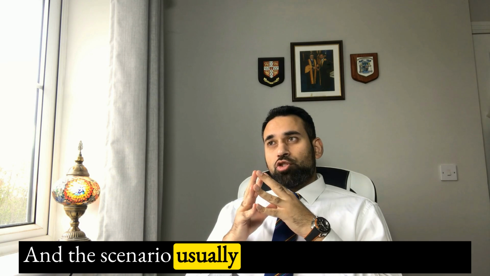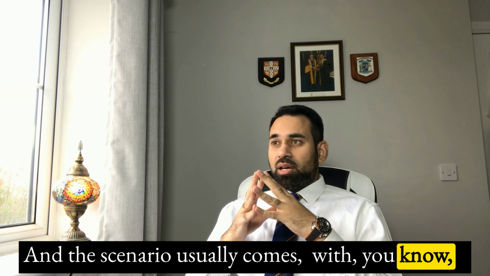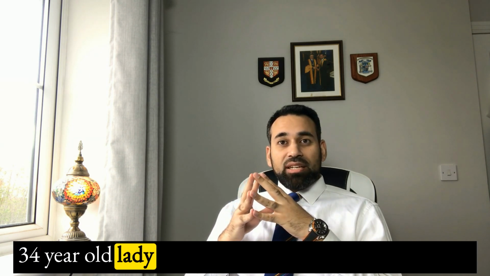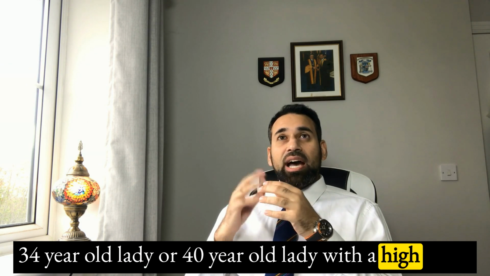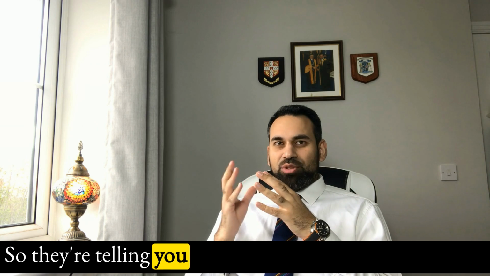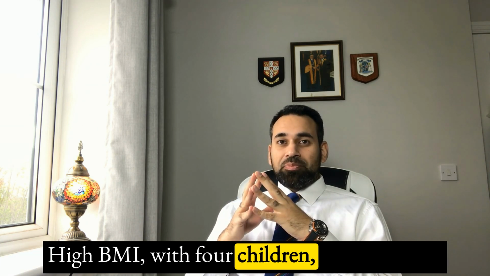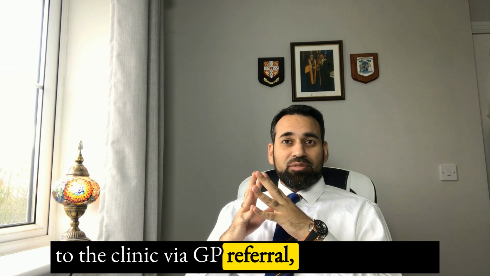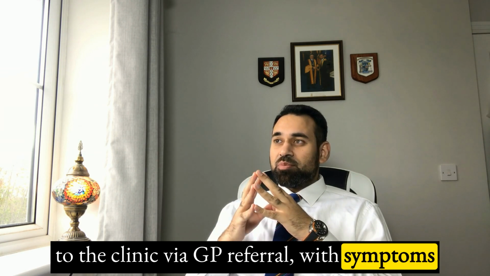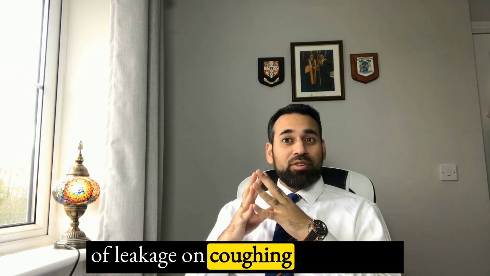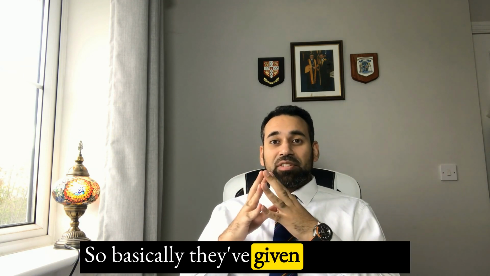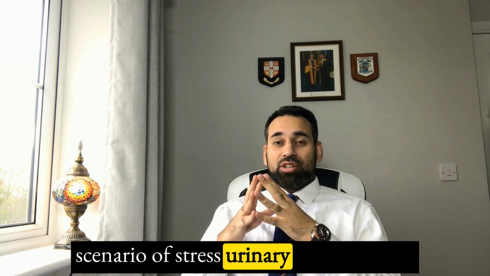This is an ST3 urology history taking station for urinary incontinence, specifically stress urinary incontinence. The scenario usually comes with a 34-year-old or 40-year-old lady with a high BMI. So they're telling you risk factors of stress incontinence: high BMI with 4 children, has presented to the clinic via GP referral with symptoms of leakage on coughing or sneezing. So basically they've given you the scenario of stress urinary incontinence.